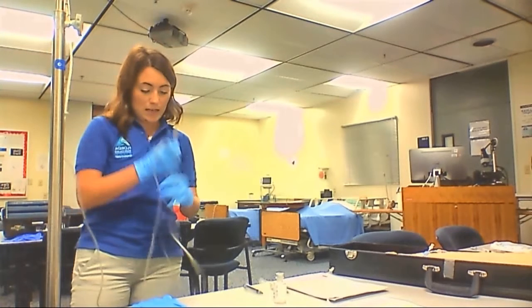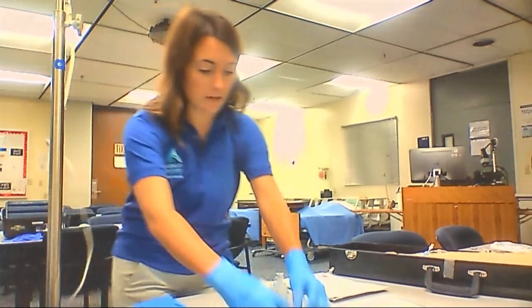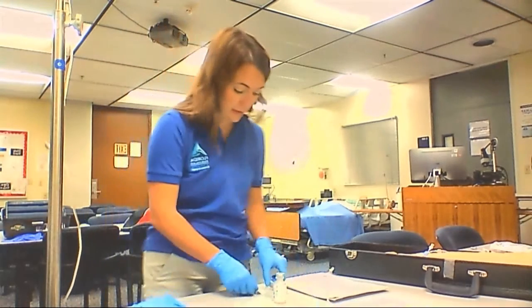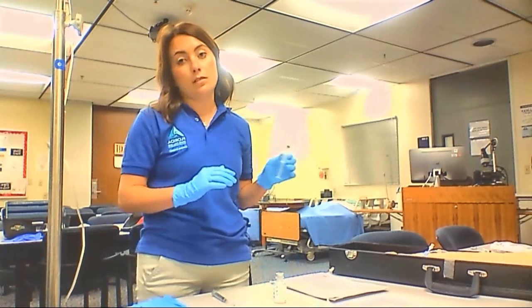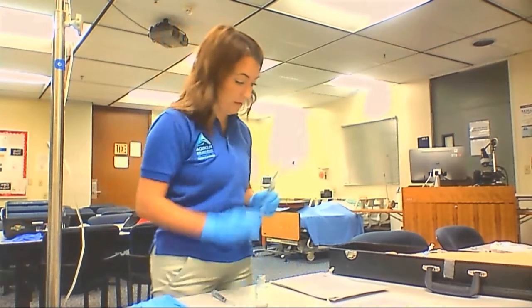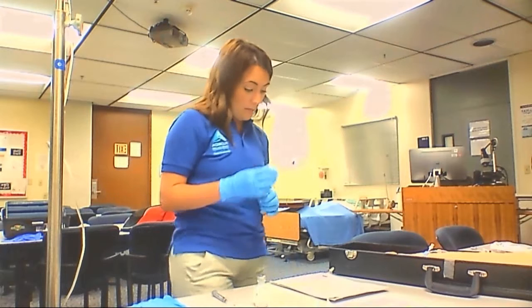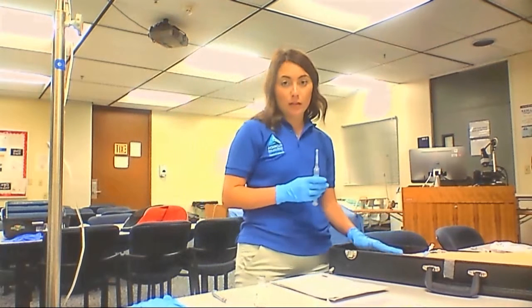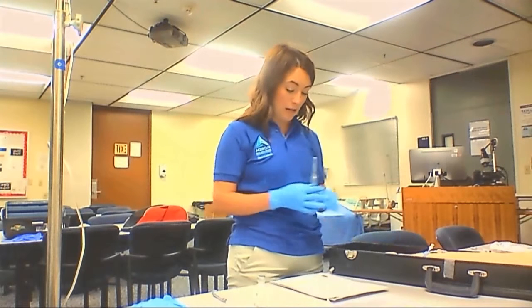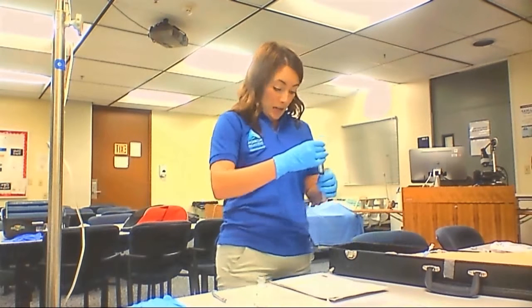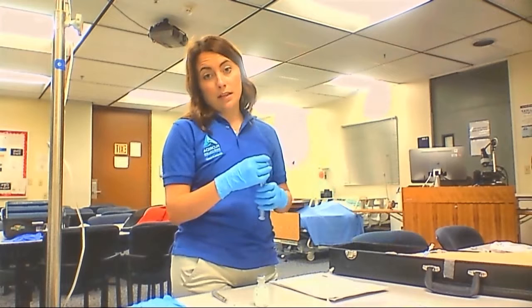And then I am going to set this down for the time being while I prepare my 6 milliliters of solution to flush through the patient's IV before inserting the needleless device onto the patient. I again want to make sure that I am working with the correct patient, and I am. And then I want to make sure that I educate the patient on why the medication is being given to them.